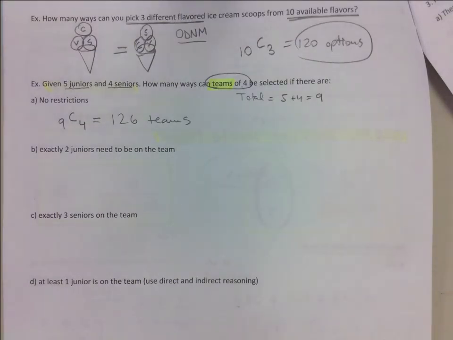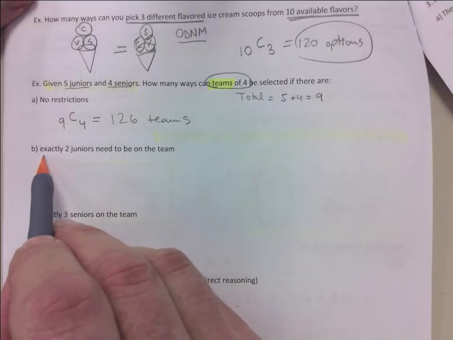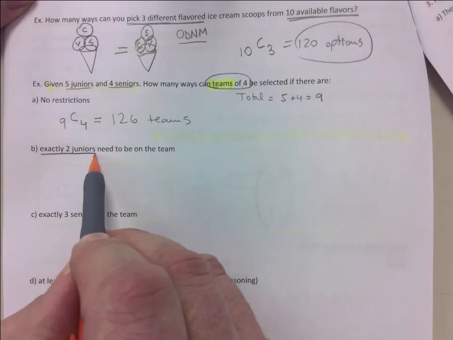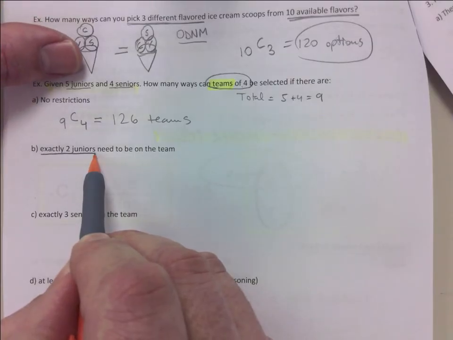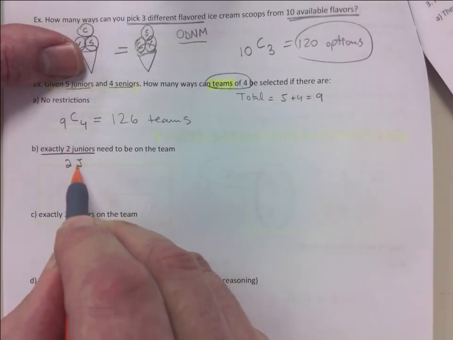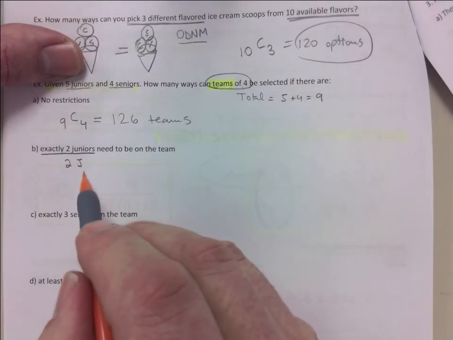Now it gets more specific. How many teams can you create if you need exactly 2 juniors? How would we do this one? 2 juniors. And how many more do I need to make my team of 4?